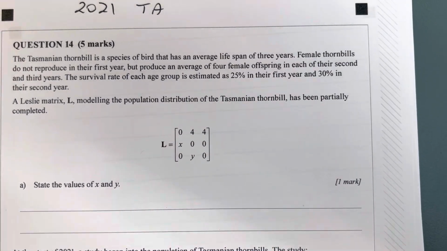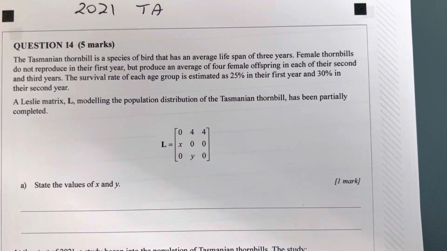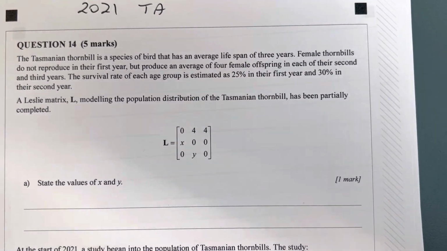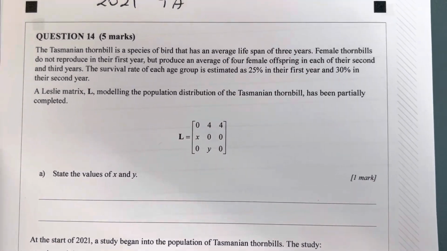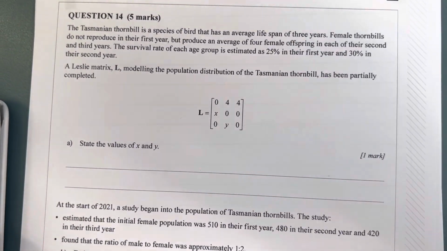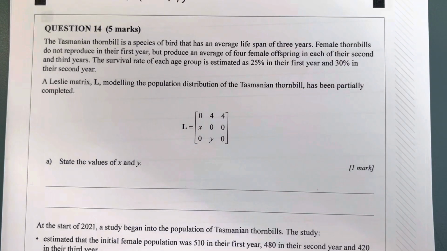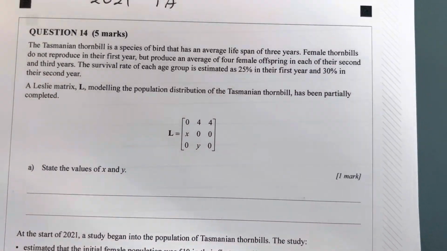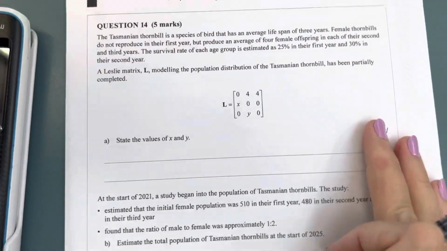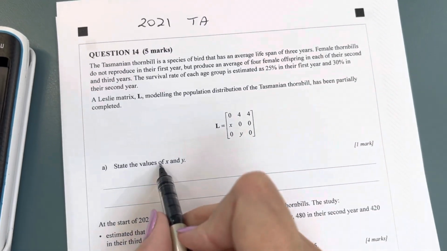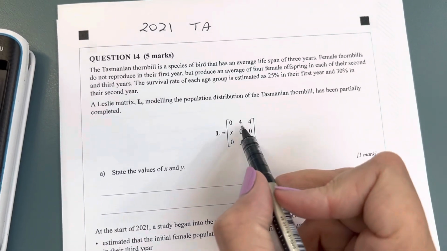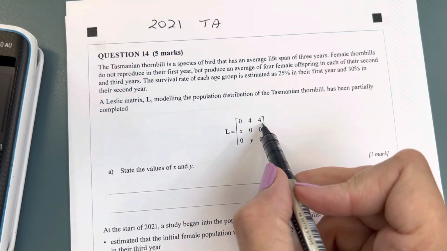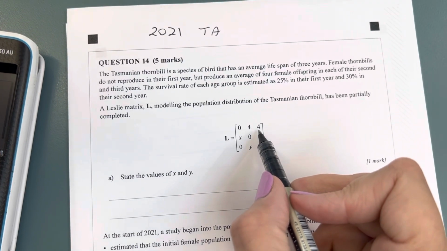The survival rates for each of this group is estimated 25% for their first year, 30% in their second year. A Leslie matrix modelling this population distribution of Tasmanian thornbills has been partially completed. Now we know in our Leslie, we've got to find the values of X and Y. Remember, these are our birth rates, which they said was 4 each year.